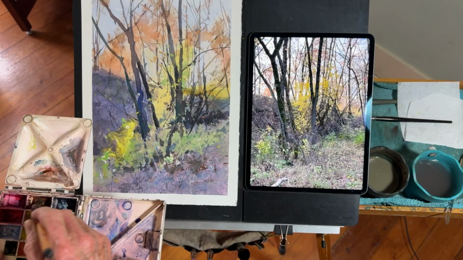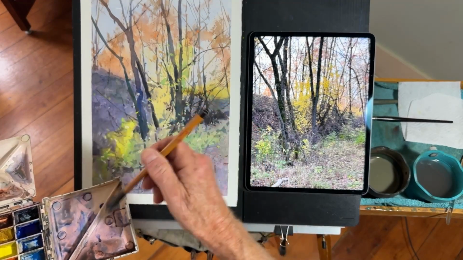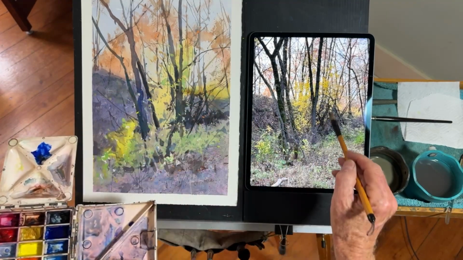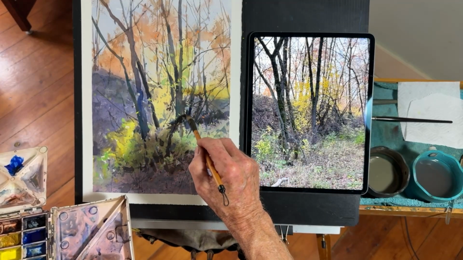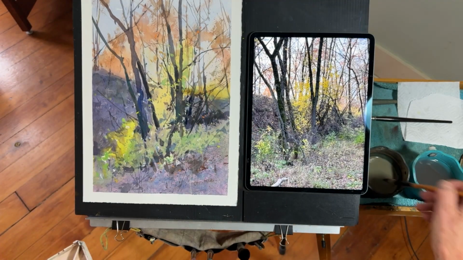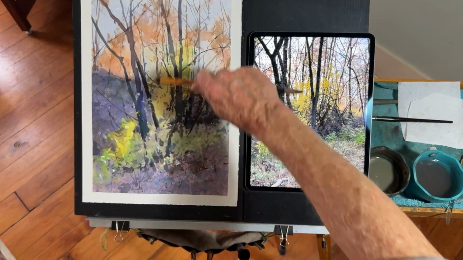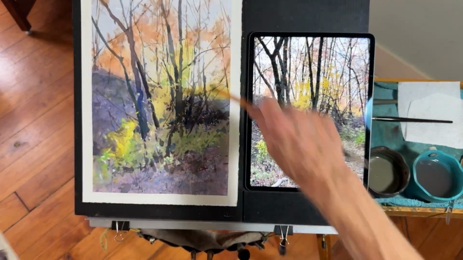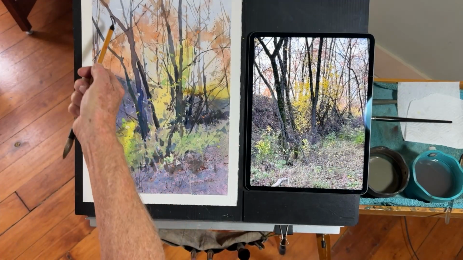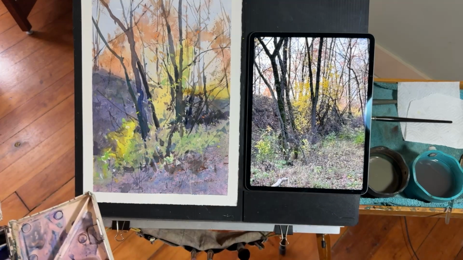I think I could use a little more strength in this area. Variety of value in those trunks, variety in color, especially along anything that's a linear element. Make sure that it's not the same all along its length. See if you can get the value to change slightly, the color to change slightly. All of those things will sort of help.